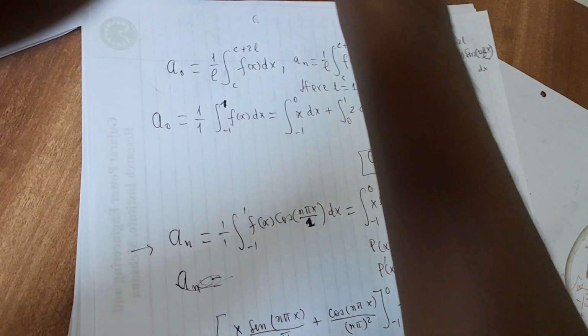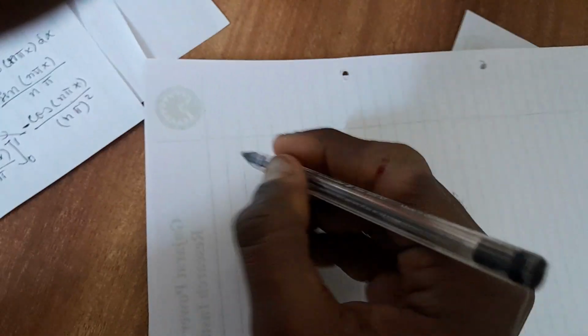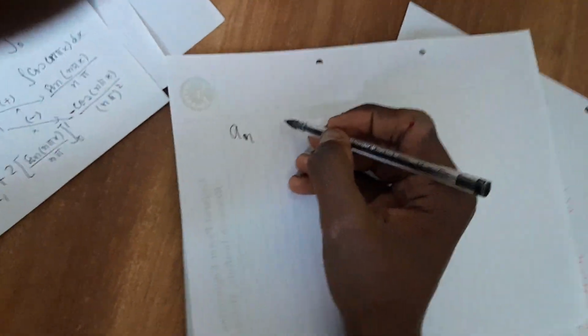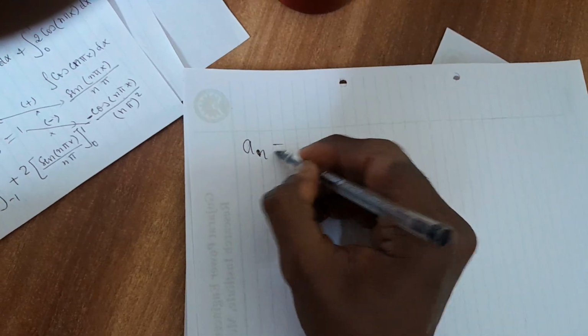So let us work then for an now. We will just substitute the values that we got. Okay, let us check for this.